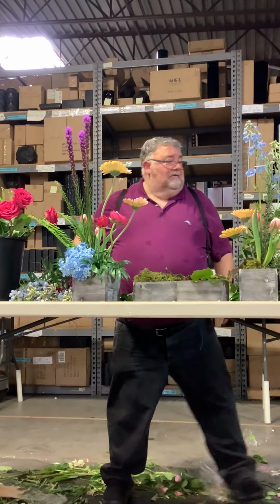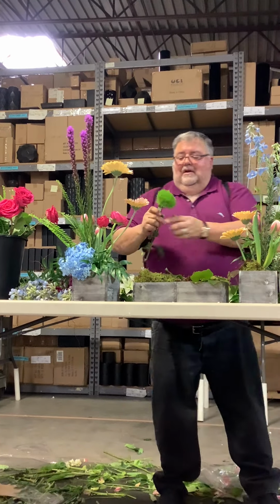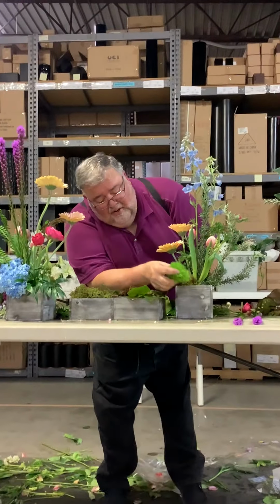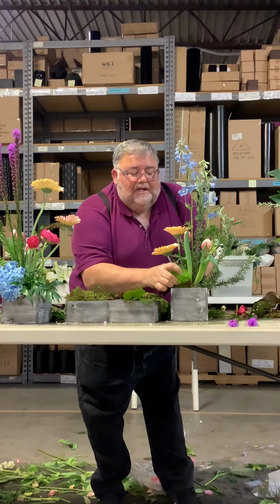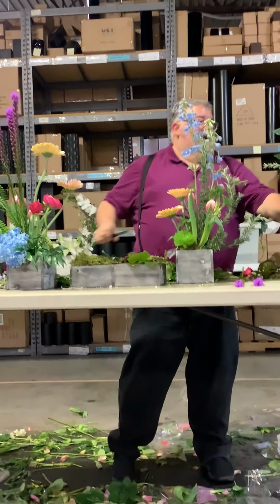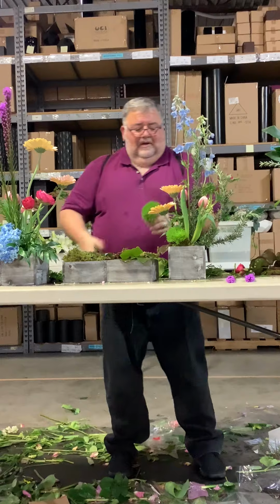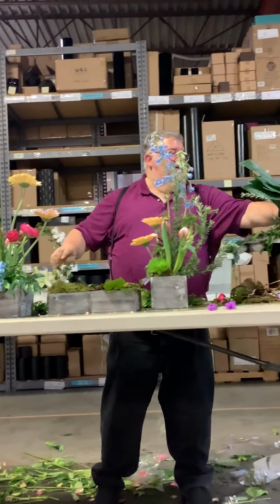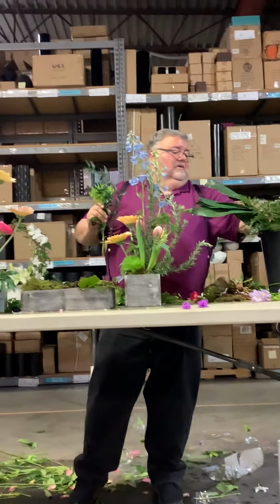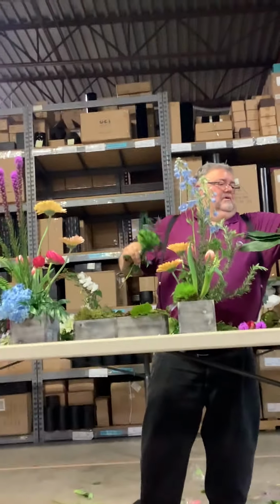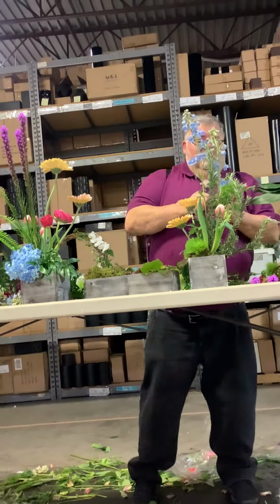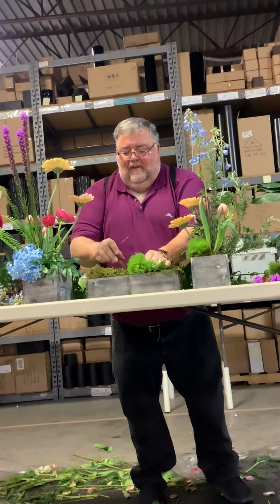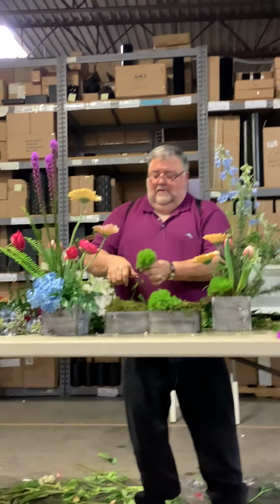All right, so we've got some green trick, which makes a great filler. So this is green trick dianthus. So it gives you a great foundation. Looks like Irish moss, and it lasts forever. So just create a lot of foundation of that. So that's nice.